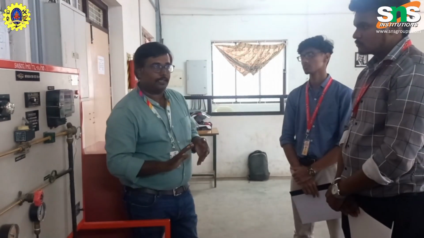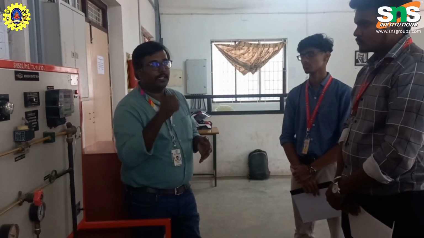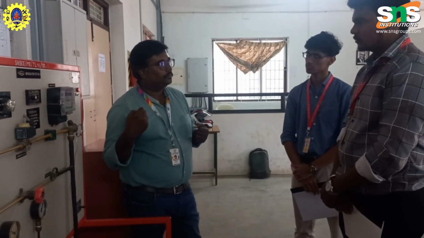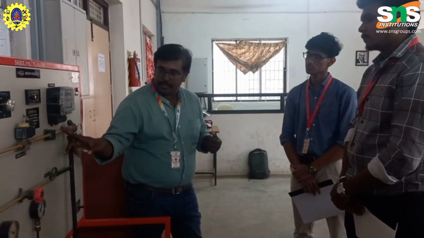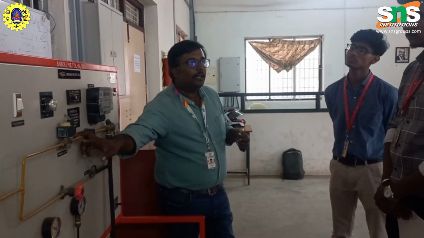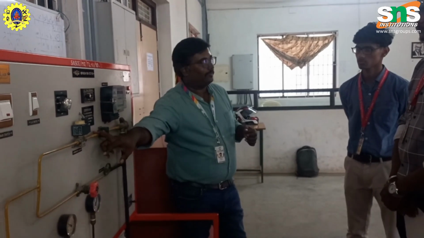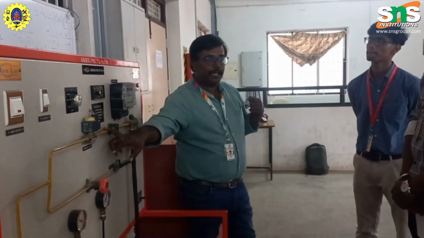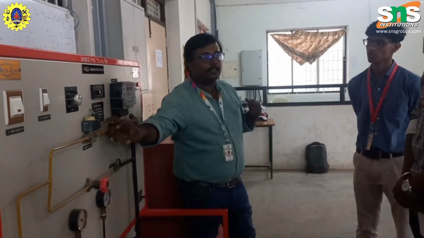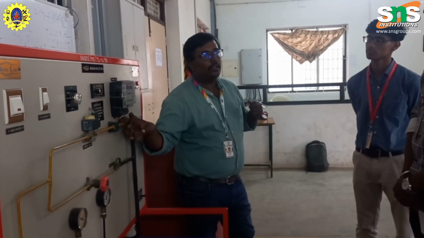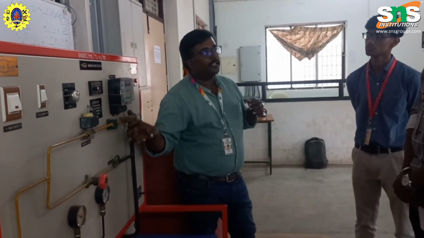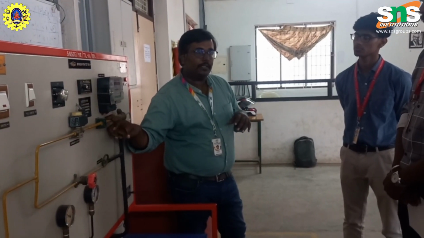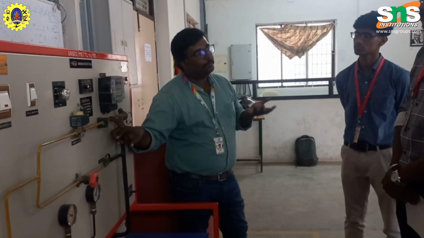When you switch on the AC, what will happen? The blower inside the indoor unit will suck the air from the room. For example, consider this is the copper coil, and inside the copper coil you have a refrigerant. Once the blower starts sucking the air, it will pass over these copper coils. Inside the copper coil, the refrigerant will be low in temperature, whereas the room air temperature is very high. What will happen?